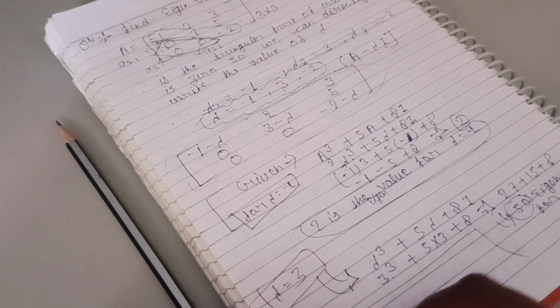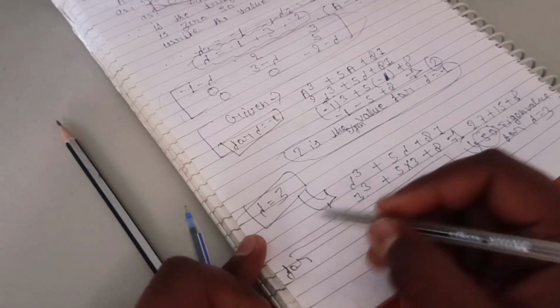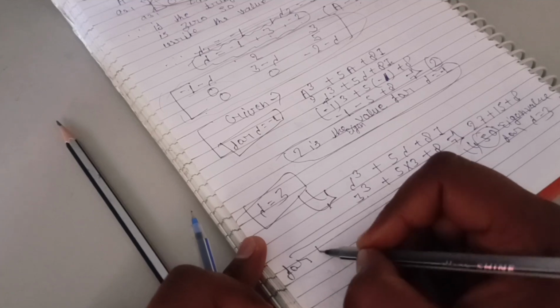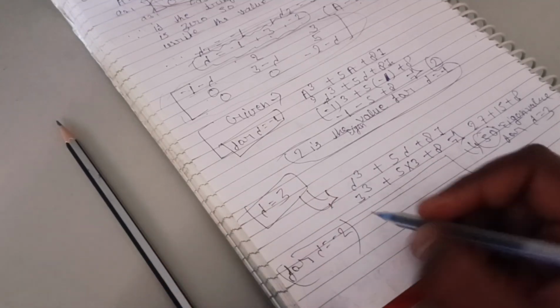Now for lambda equal to -2, nothing else needs to be done.